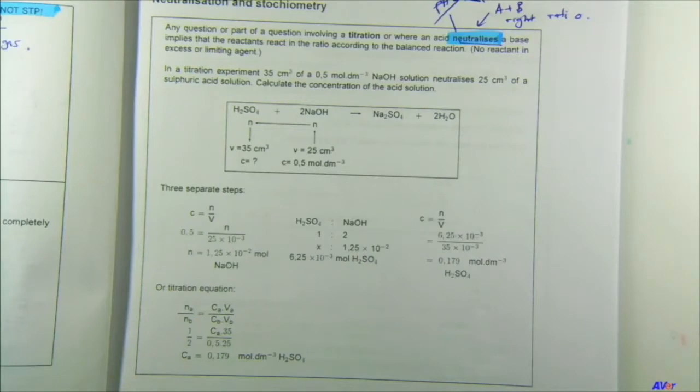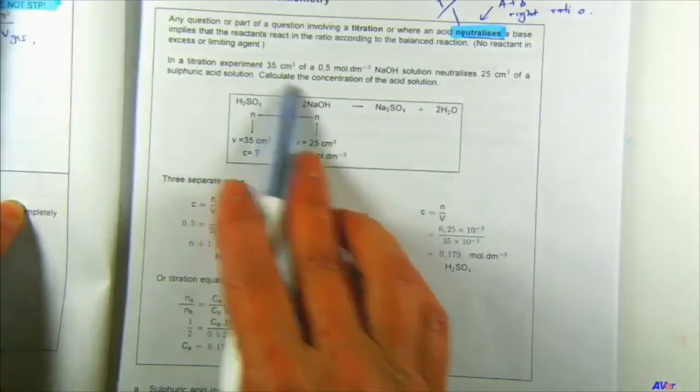But if you've got a strong acid and a weak base, you should end up with a pH that is less than 7, right? You should end up with acidic. So when they say neutralize, just focus your minds. Neutralize does not mean 7. A neutral solution is 7. But if an acid neutralizes a base in the question, eh?